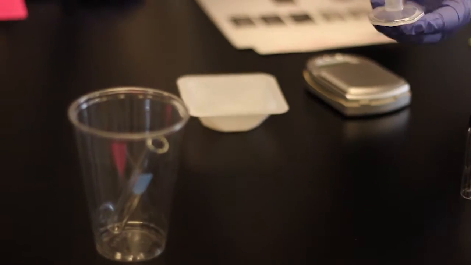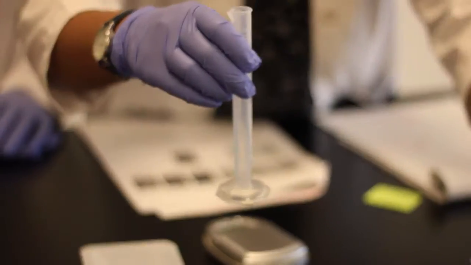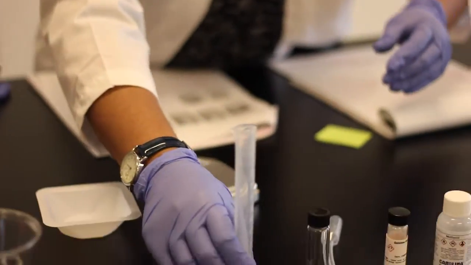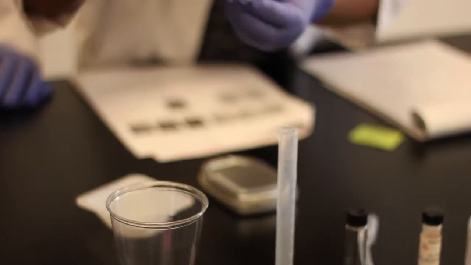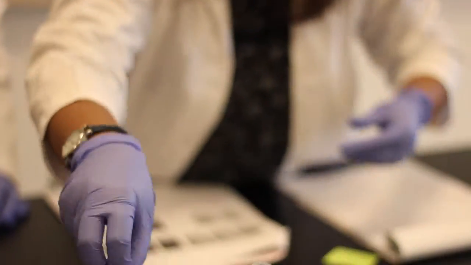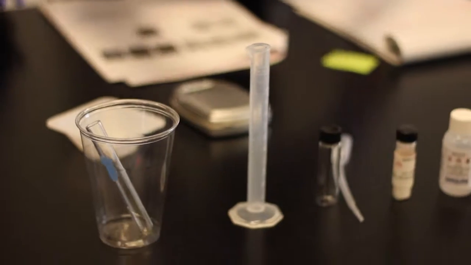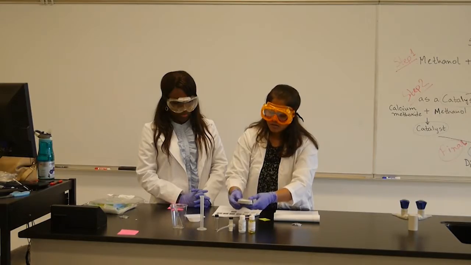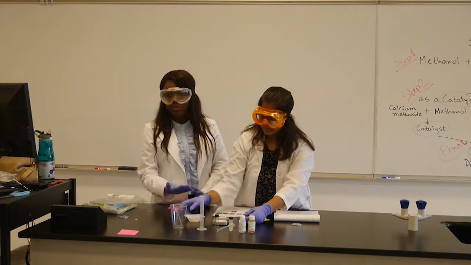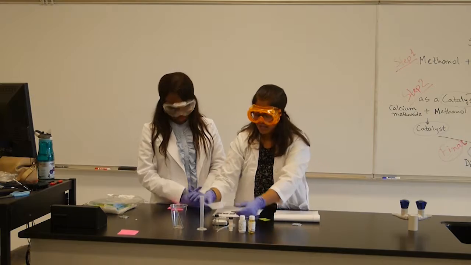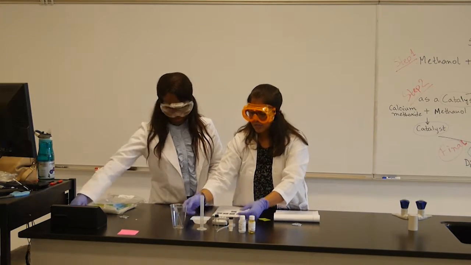To measure out the methanol, we need the cylinder, and to do the reaction, we need a glass test tube. All of these items come in your kit, along with the weighing balance. And this came with batteries. We already fitted in the batteries, so it should be available.